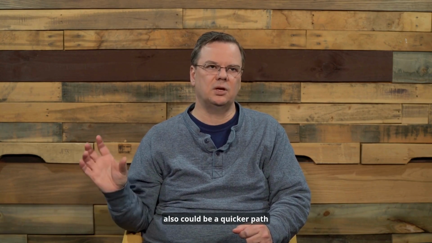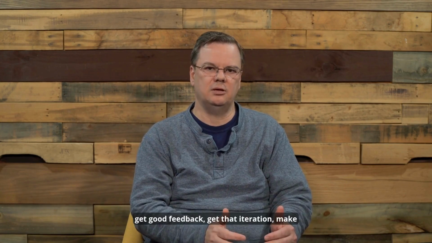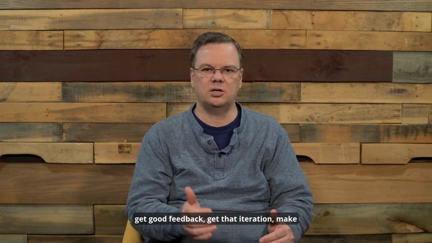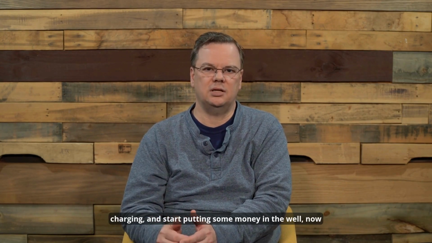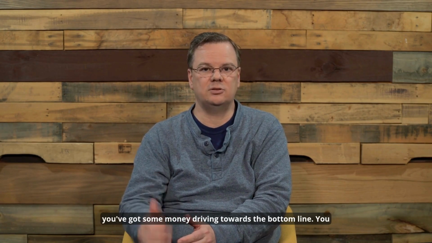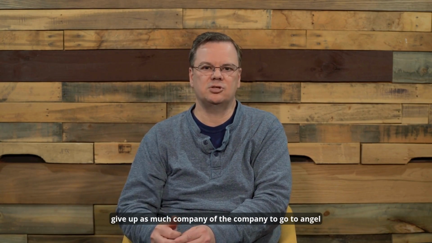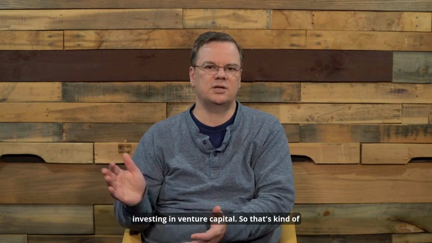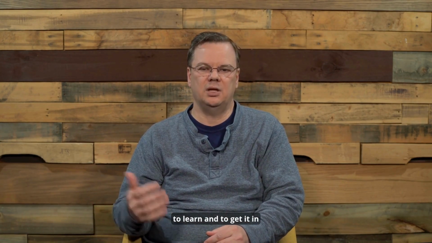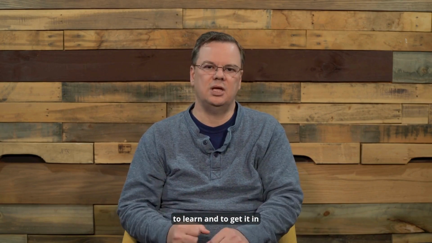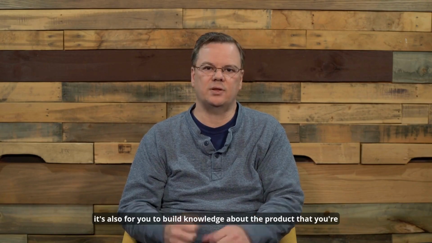So, and it also could be a quicker path, because if you come through MVP, get good feedback, get that iteration, can make those changes quickly, go into alpha, turn on charging, and start putting some money in the bank, well, now you've got some money driving towards the bottom line. You may not need as much investing. You may not need to give up as much of the company to go to angel investing in venture capital. So that's kind of why you do the MVP, is to learn and to get it in front of the customers that you're going to have. And it's also for you to build knowledge about the product that you're building.